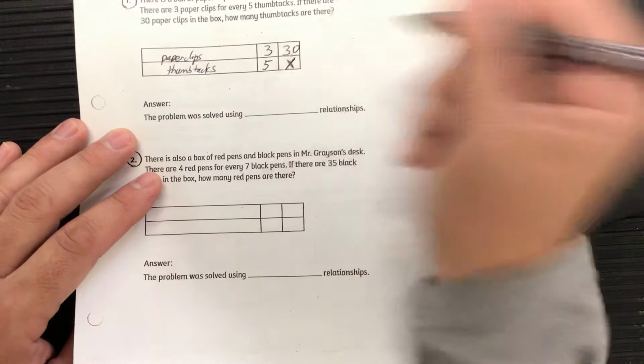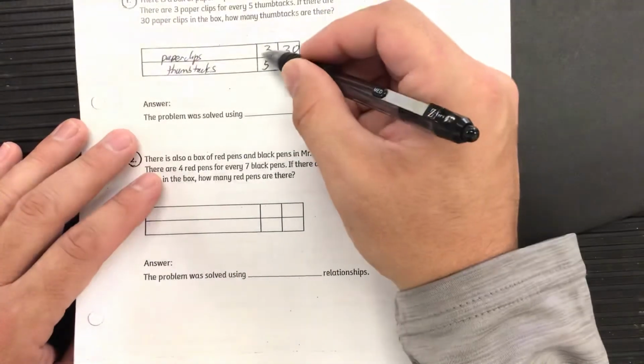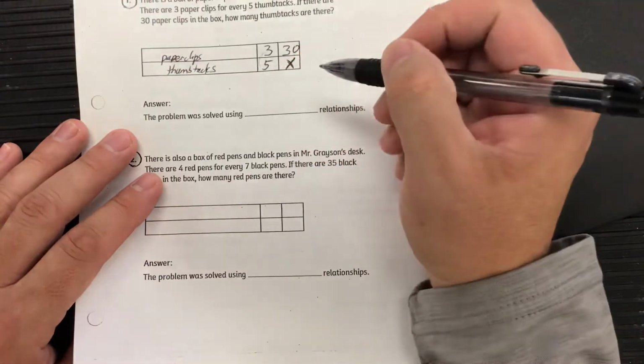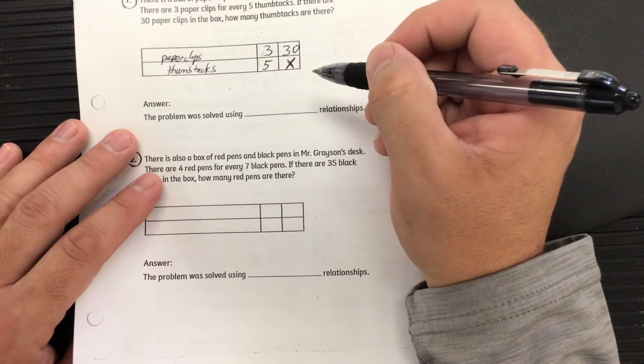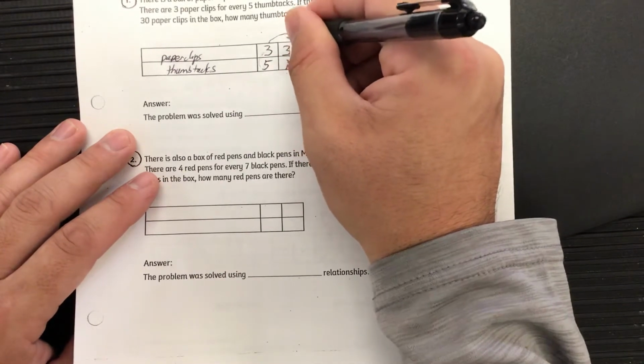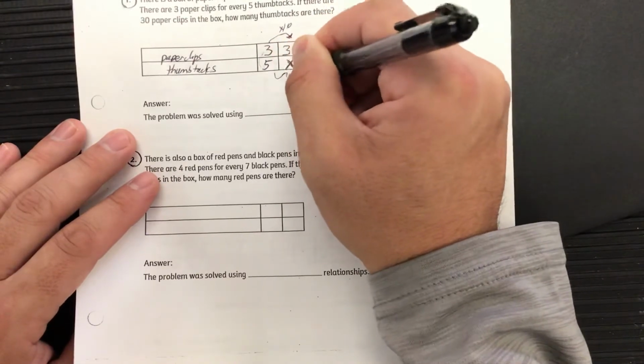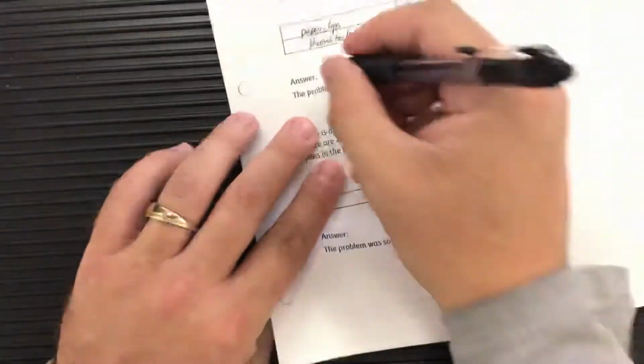And I'm trying to figure out how many thumbtacks there are. Vertically. 3 times what is 5? Actually, horizontally. Yeah, vertically doesn't work very well. 3 times 10. 5 times 10? 50. 50 what? Thumbtacks.